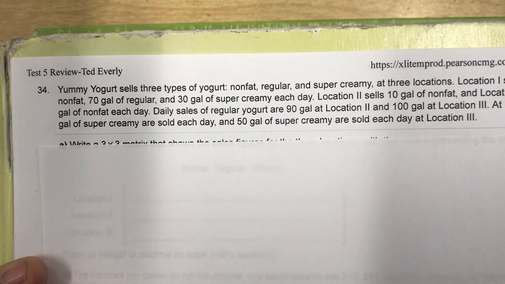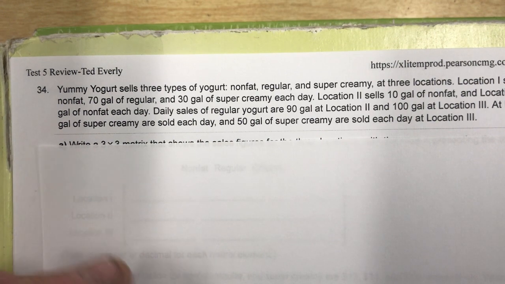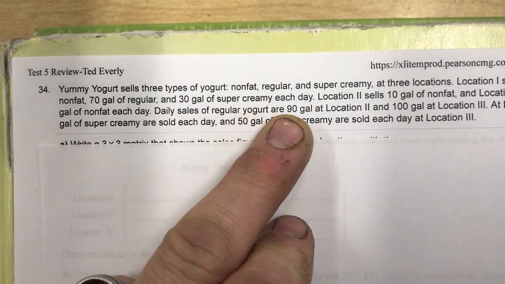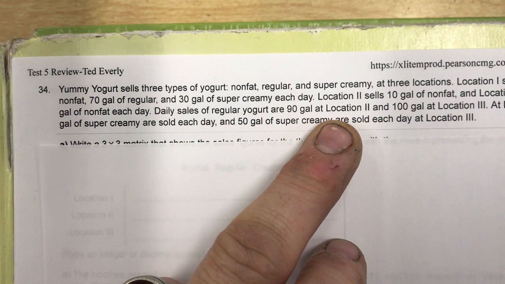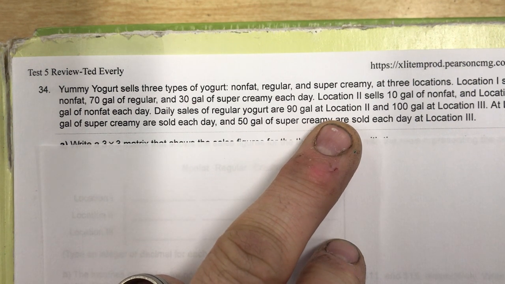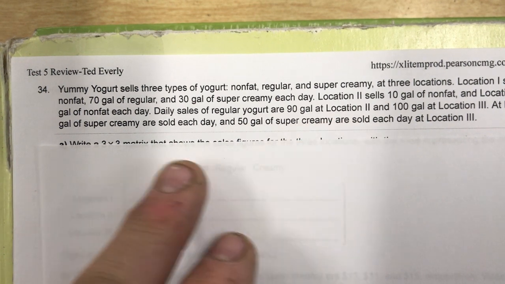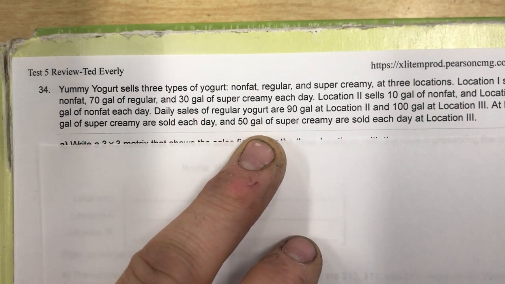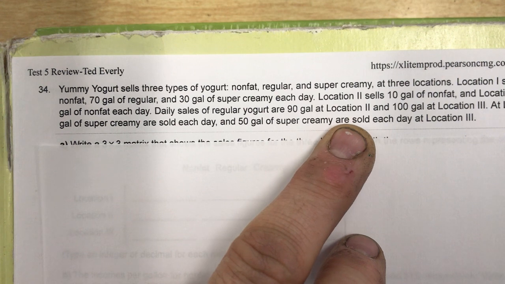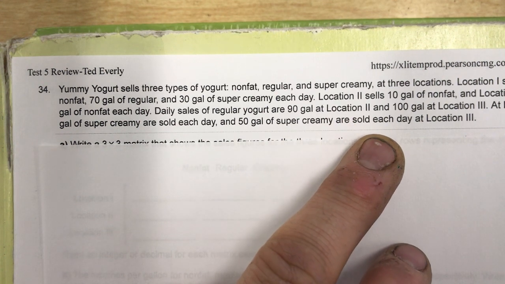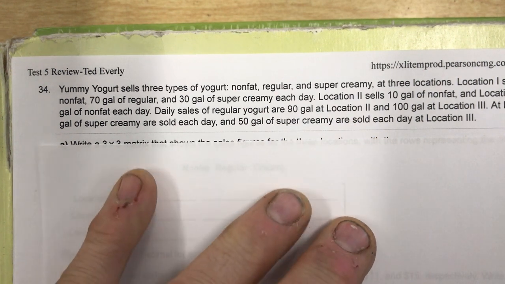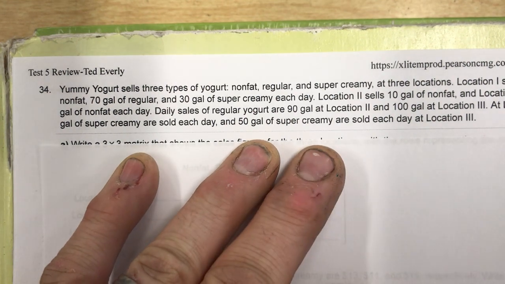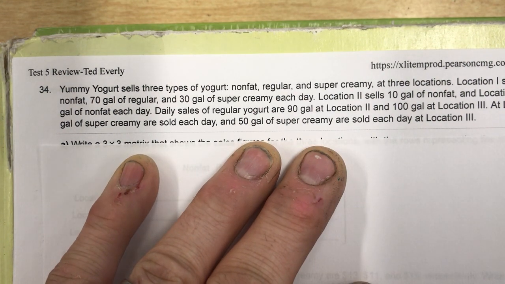Location 1 sells 60 gallons of non-fat, 70 gallons of regular, and 30 gallons of super creamy each day. Location 2 sells 10 gallons of non-fat, and location 3 sells 50 gallons of non-fat each day. Daily sales of regular yogurt are 90 gallons at location 2 and 100 gallons at location 3. At location 2, 40 gallons of super creamy are sold each day and 50 gallons of super creamy are sold each day at location 3.